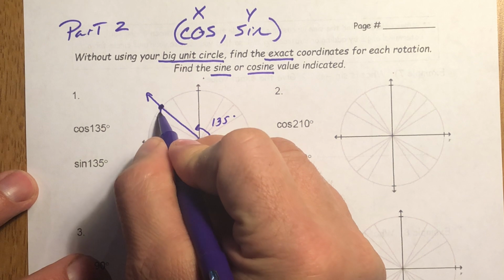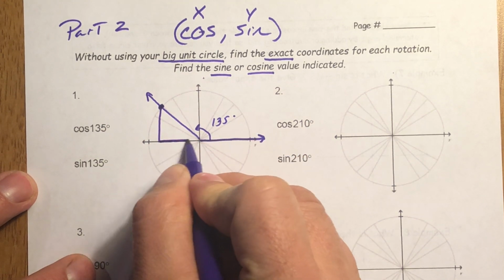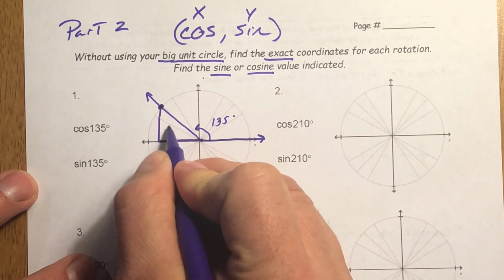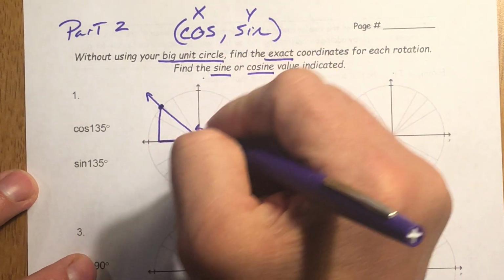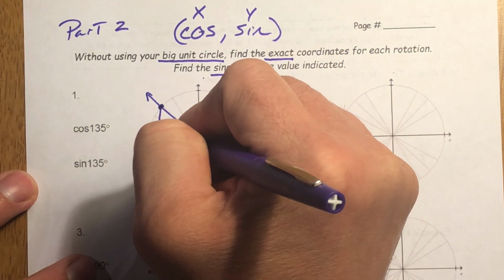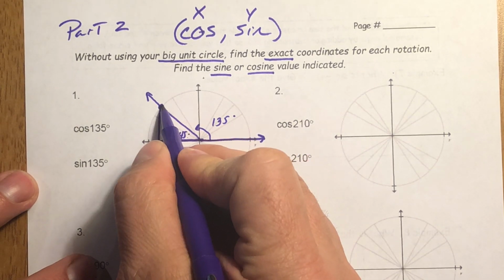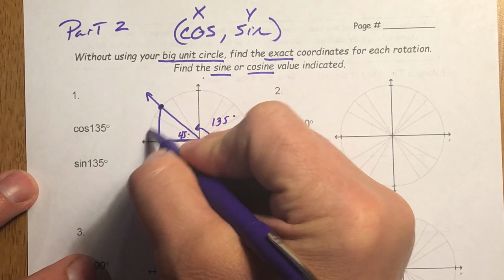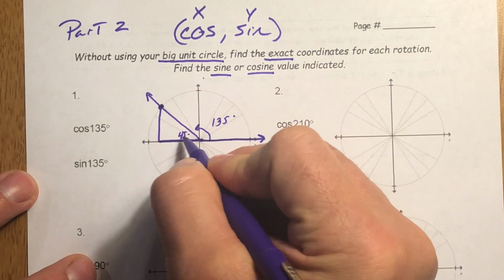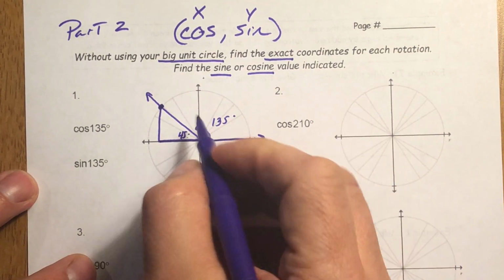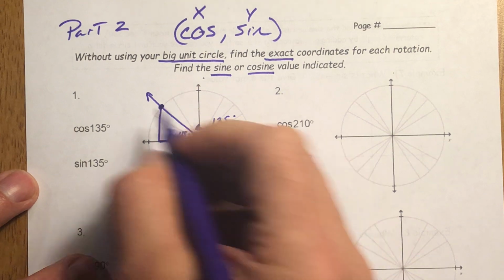That reference angle is this guy right here. We're looking at this triangle, that one. So that reference angle is a 45, because if we go to 135, we've got another 45 to get to 180. So that reference angle is 45. So that tells us that this is a 45, 45, 90.